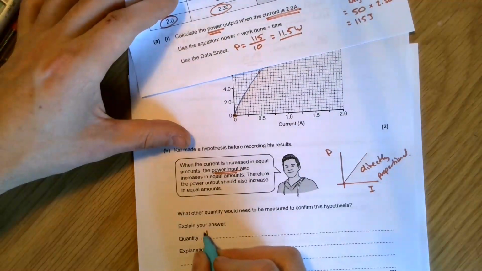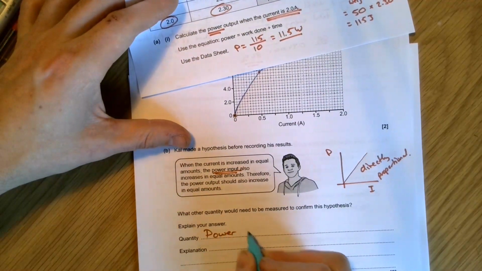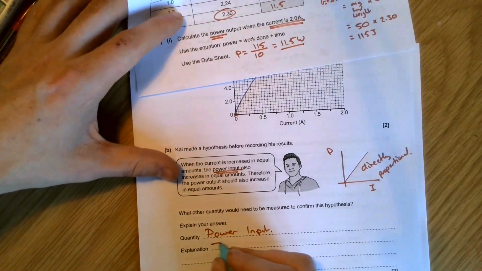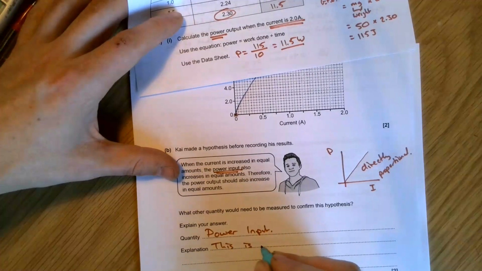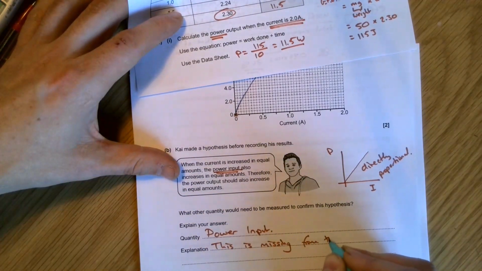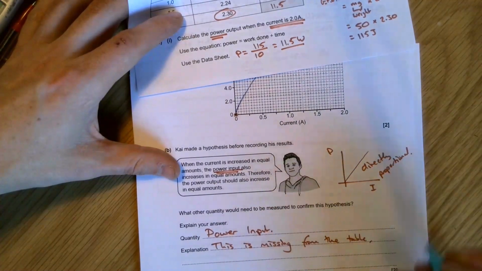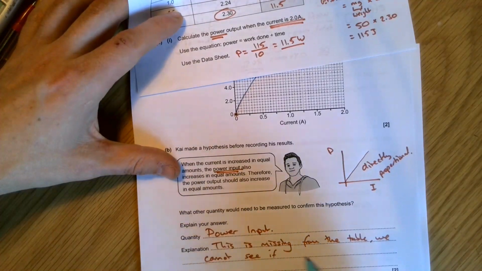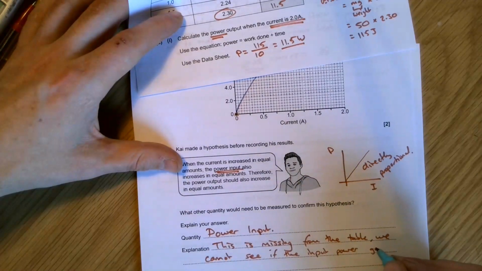The quantity we need is the power input. This is missing from the table, so we cannot see if the input power goes up in equal amounts.